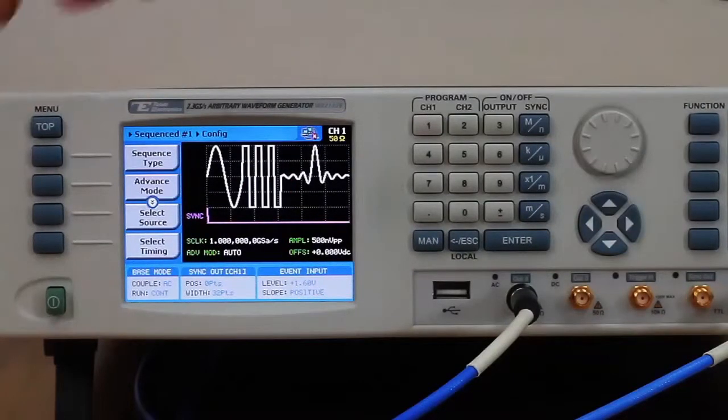The Select Timing button specifies how to switch to a different sequence when that sequence is selected. Coherent means the currently running sequence is completed before switching to the next sequence. Immediate means the currently running sequence is immediately terminated and the newly selected sequence begins.